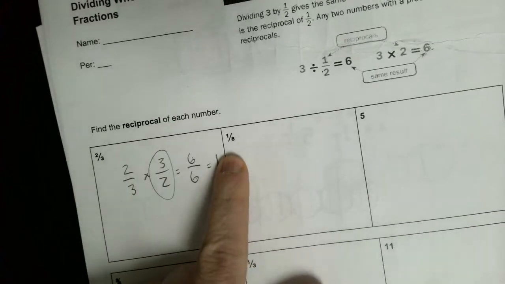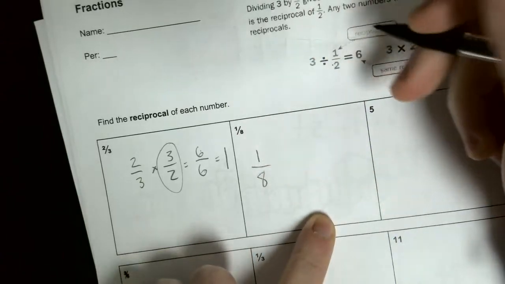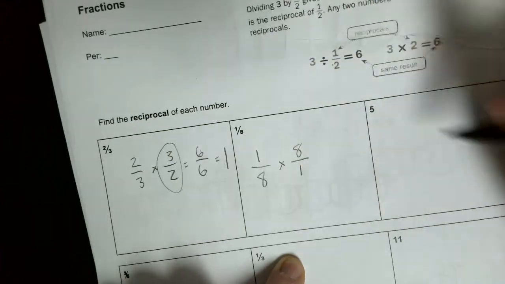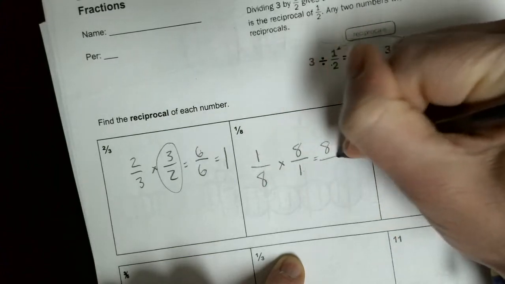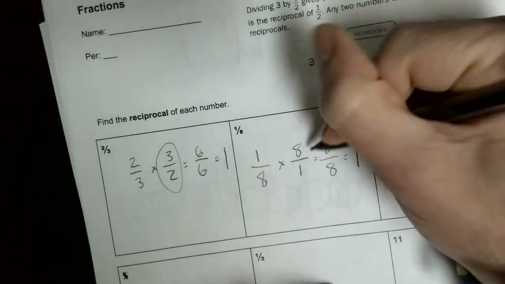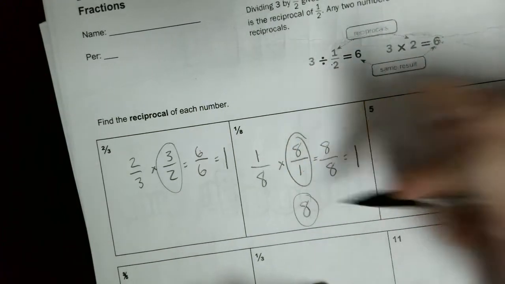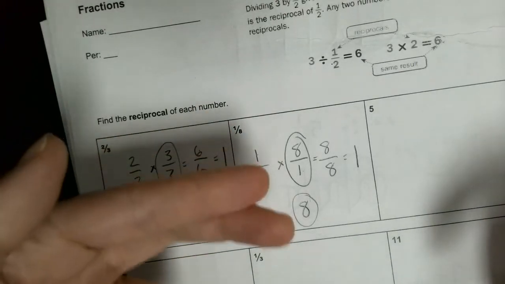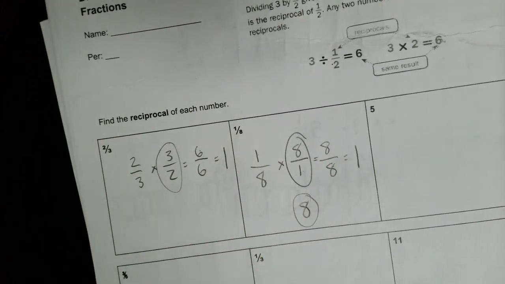If we think of the number 1/8, to find its reciprocal, we think, what can I multiply by 1/8 to get 1? That number would be 8/1, because 1 times 8 is 8, and 8 times 1 is also 8. 8 divided by 8 is 1. So the reciprocal of 1/8 is 8/1, which is just 8. So either number would work there. That one is also kind of flipped. If you flip 1/8, you get 8/1, but 8/1 is the same thing as 8.